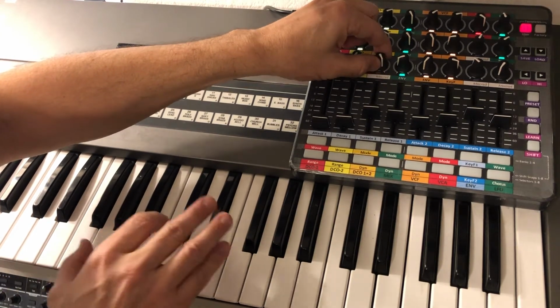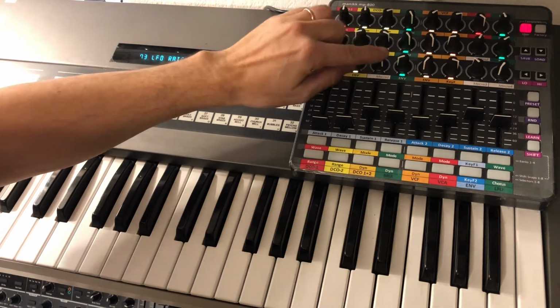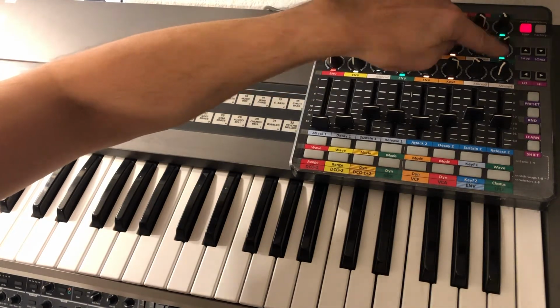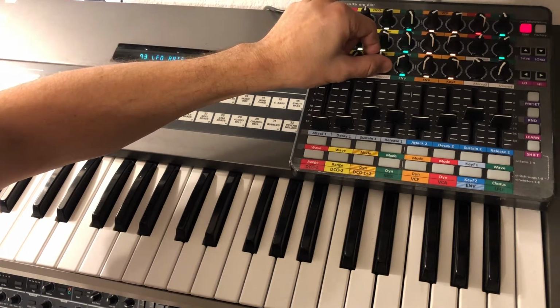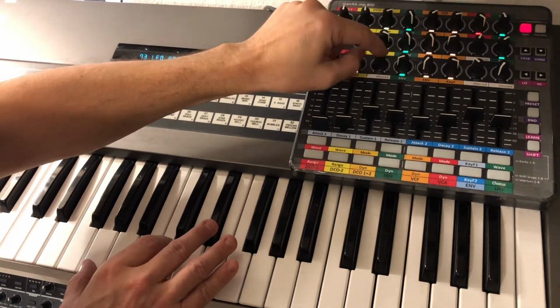With the macro knob at its max, we have also set the LFO rate, the VCF frequency and the envelope to release to max. Now all 3 are set to half.